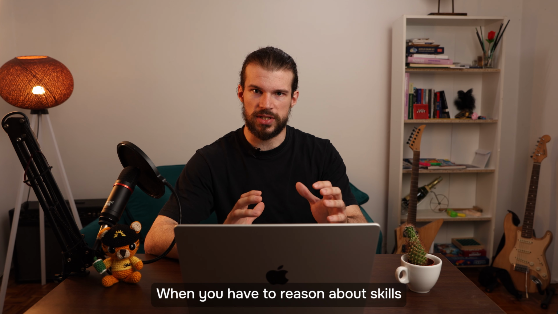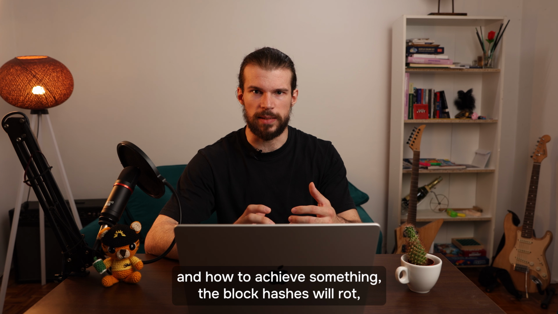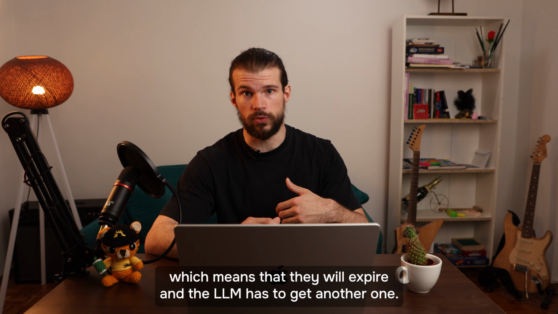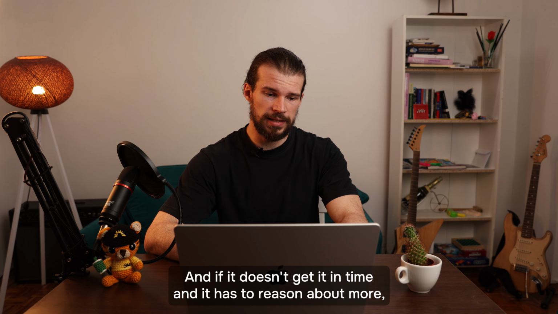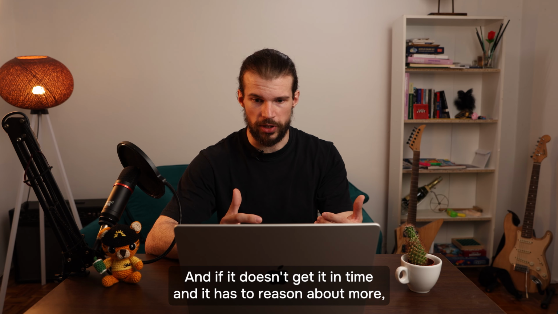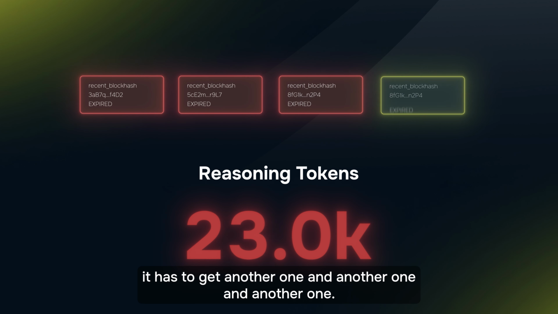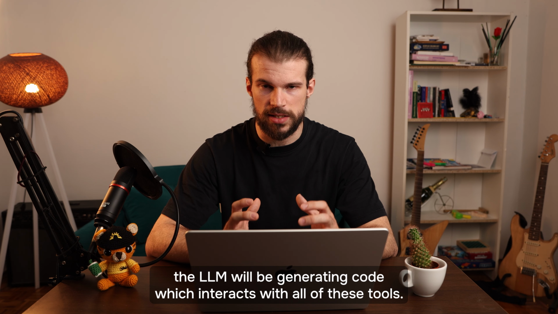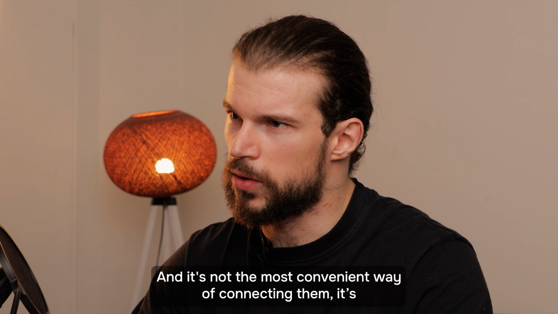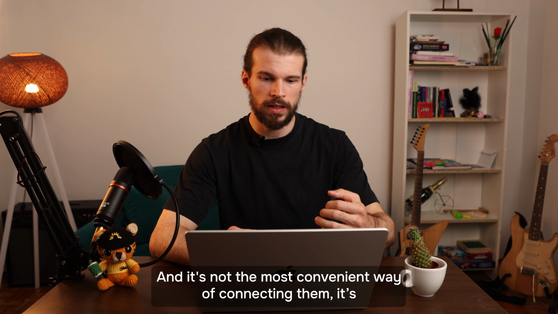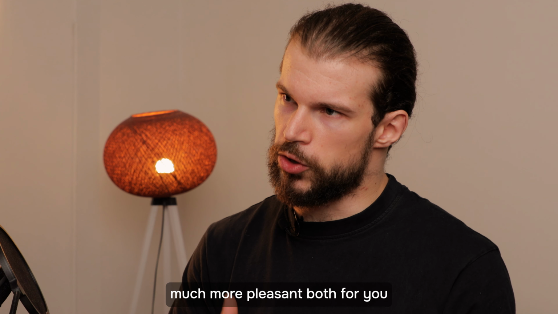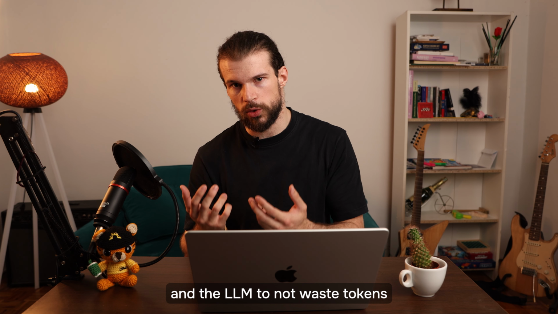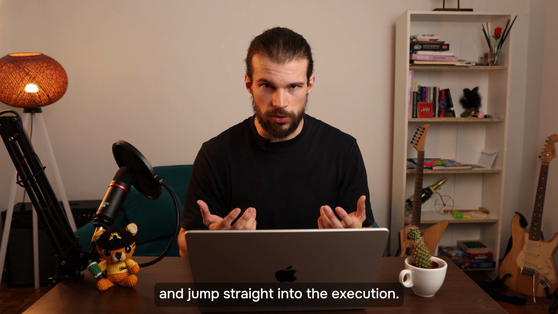When you have to reason about skills and how to achieve something, the block hashes will rot, which means that they will expire and the LLM has to get another one. And if it doesn't get it in time and it has to reason about more, it has to get another one and another one and another one. All of that time, the LLM will be generating code which interacts with all of these tools. And it's not the most convenient way of connecting them. It is much more pleasant both for you as the user in the user experience way and the LLM to not waste tokens and jump straight into the execution.